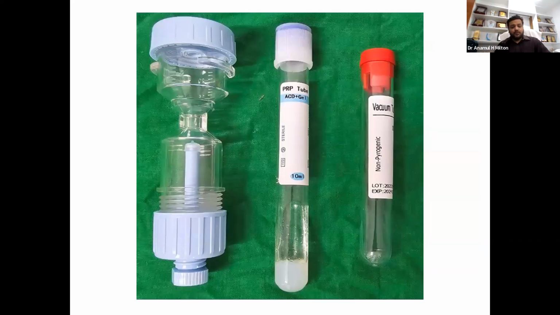Here we have used, from the left side, first the Doctor's PRP kit. That is used worldwide, and the concentration of PRP is much higher than the rest.